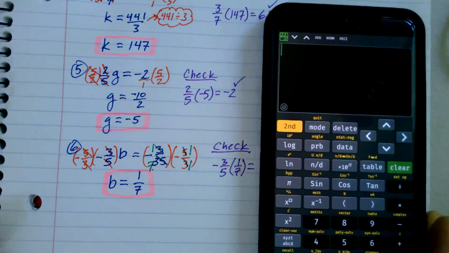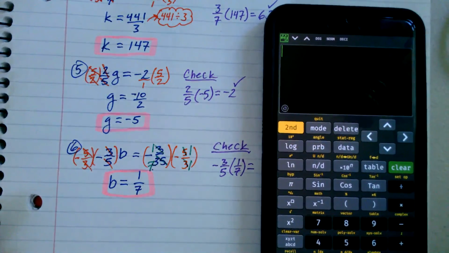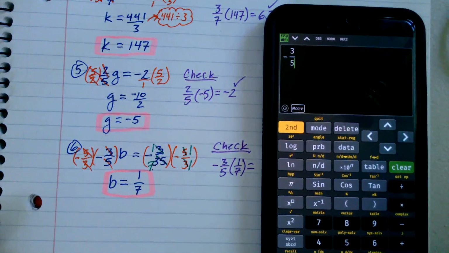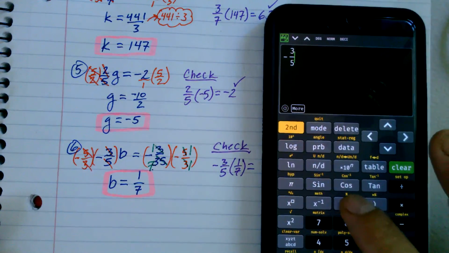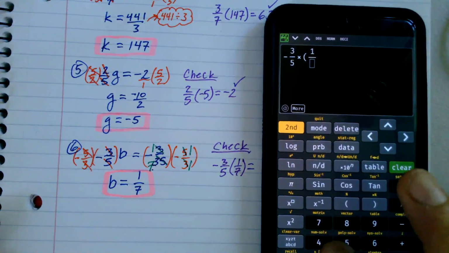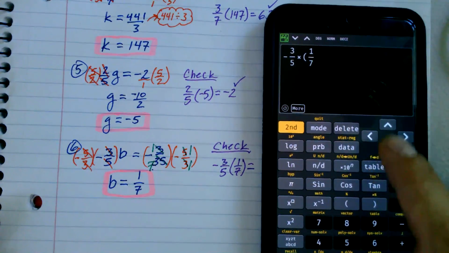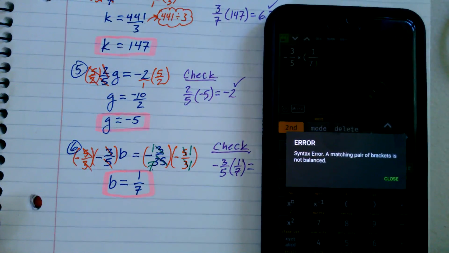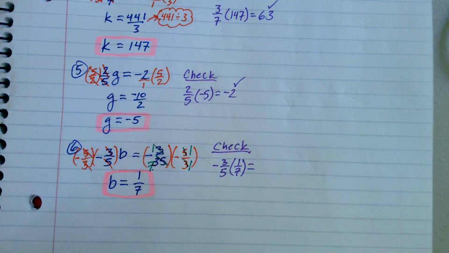Okay, so here we are. I'm going to take negative 3/5. We're going to multiply it by 1/7. And what did I do?